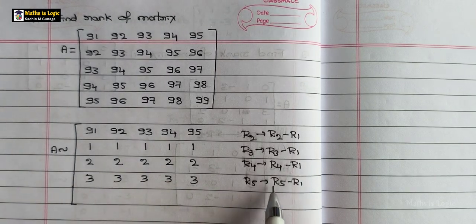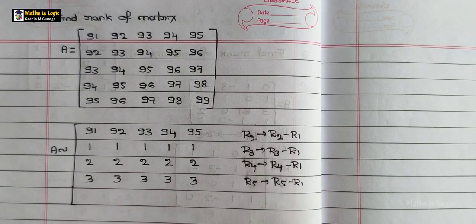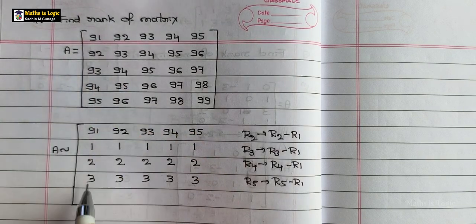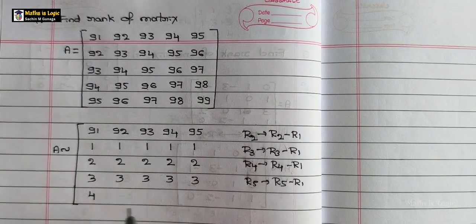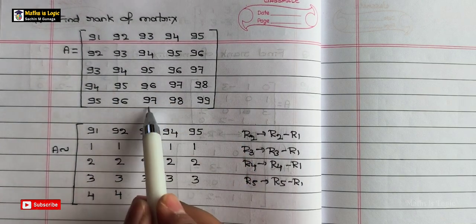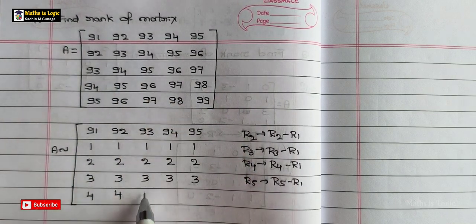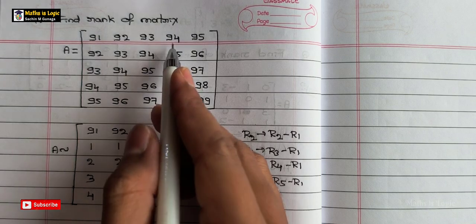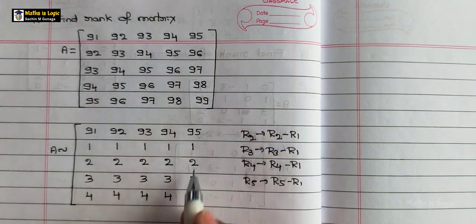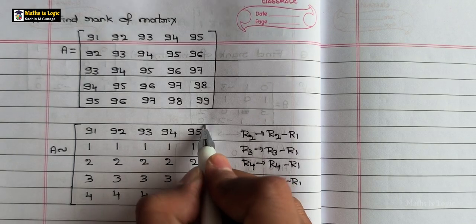And last, R5 changes to R5 minus R1. 95 minus 91 is 4. 96 minus 92 is 4. 97 minus 93 is 4. 98 minus 94 is 4, and 99 minus 95 is also 4.